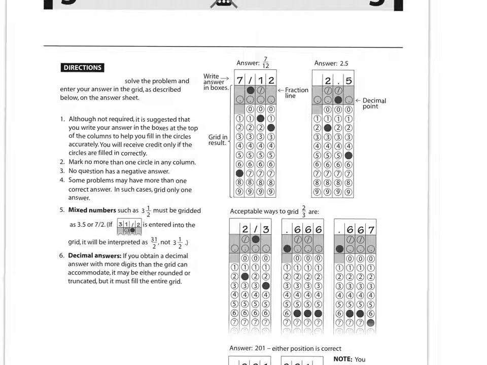Okay? And then it tells you here that, like 3.5, you can make it a 3.5 or 7 halves. But be careful with this, because 3 and then 1 divided by 2, if you entered it like that, that is 31/2, which is not the same thing as 3.5. So be very careful. Okay, sometimes mixed numbers need to be changed into decimals or into improper fractions before you put it into the gridable.